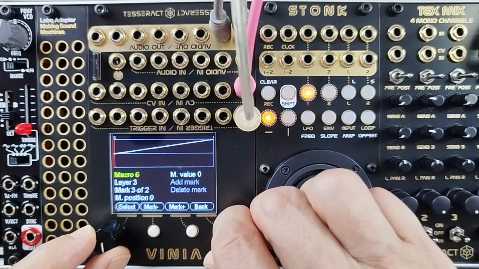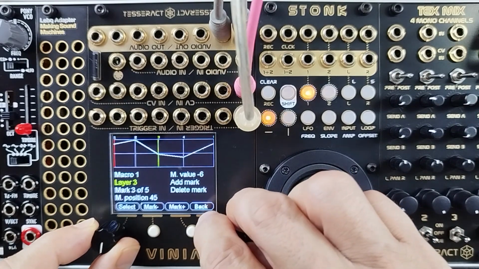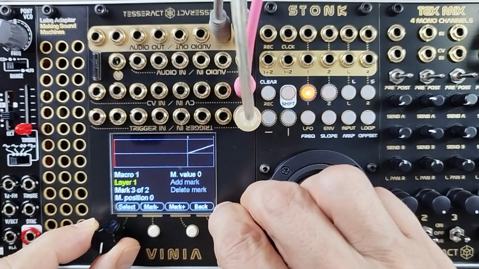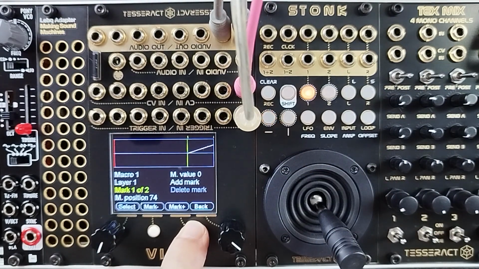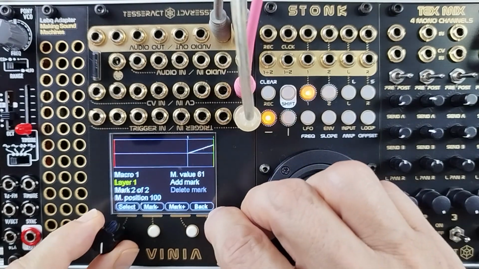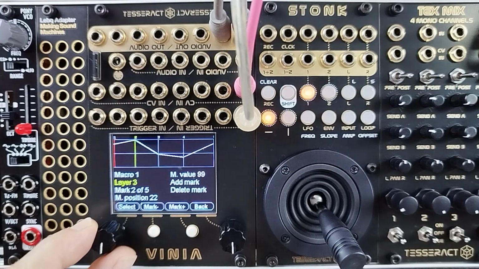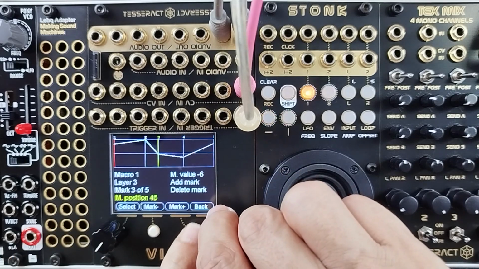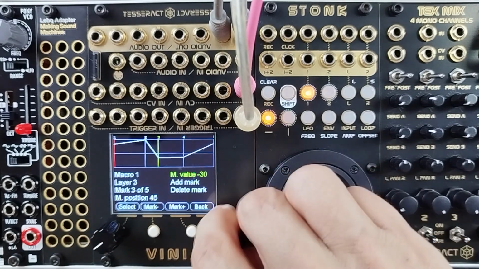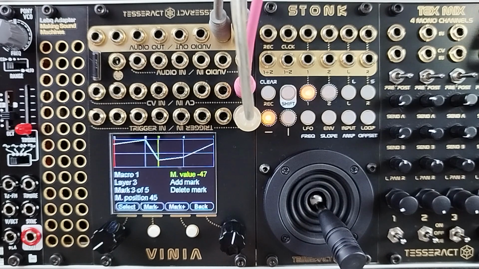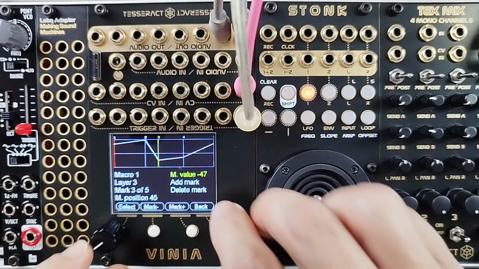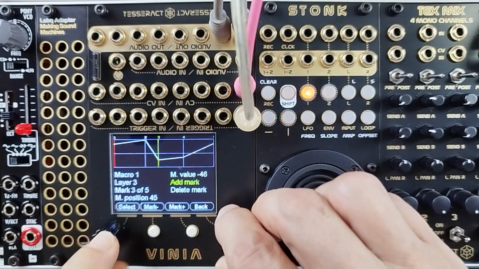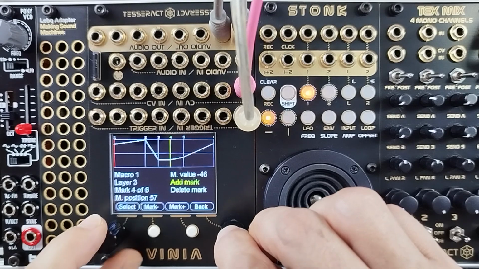So we can go to any macro here, any of the layers. The push buttons will select the marks, which are the points used to define the curve. Each layer can have a maximum of 8 marks. We can change the position of the selected mark and of course set the value, which by the way can be negative too. We can also add new marks and delete them.